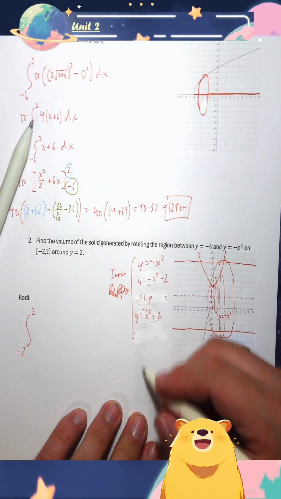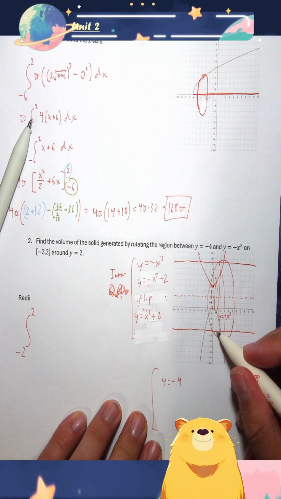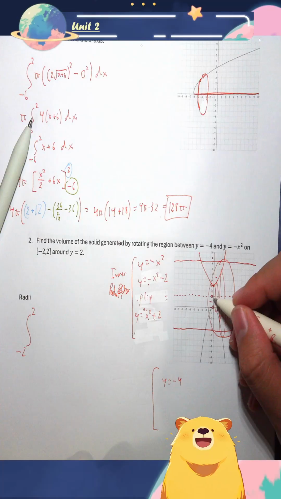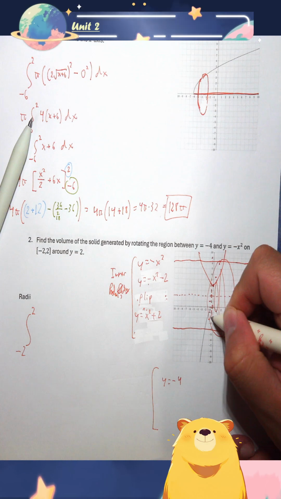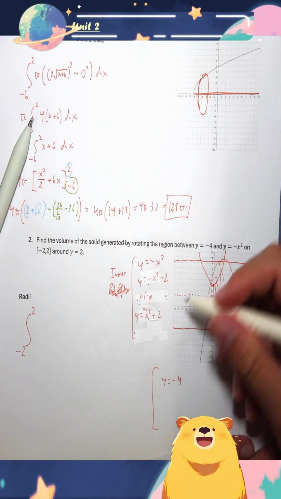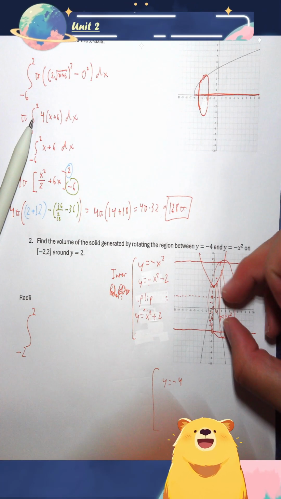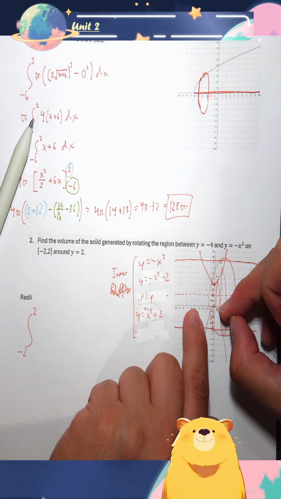If the outermost, we start off with y is equal to -4. You have technically shifted it. Let's do -3, -4, -5, -6. You shifted it down 2 because we moved this whole thing to where it's 2.